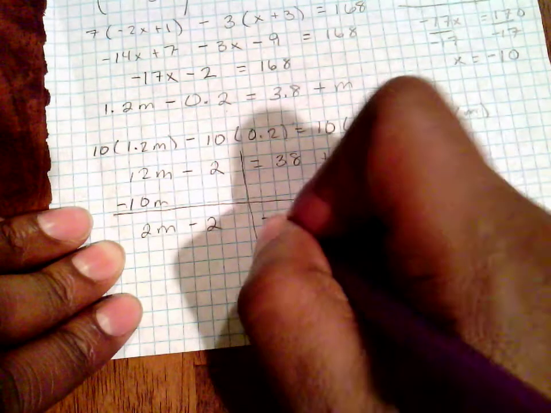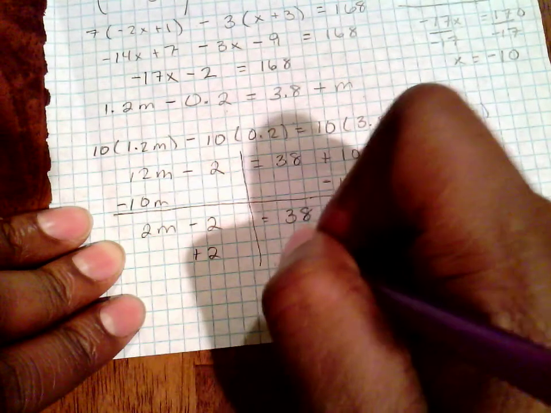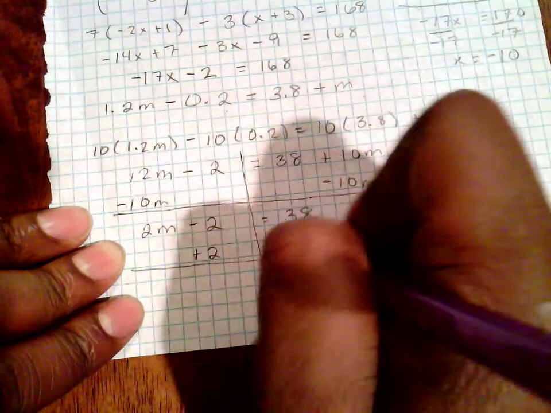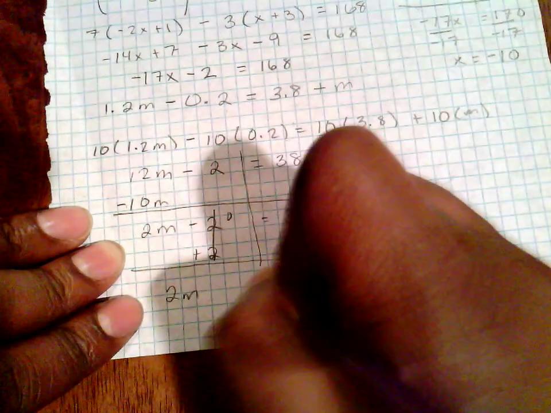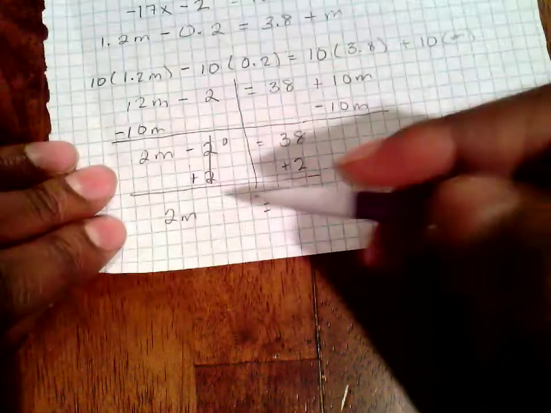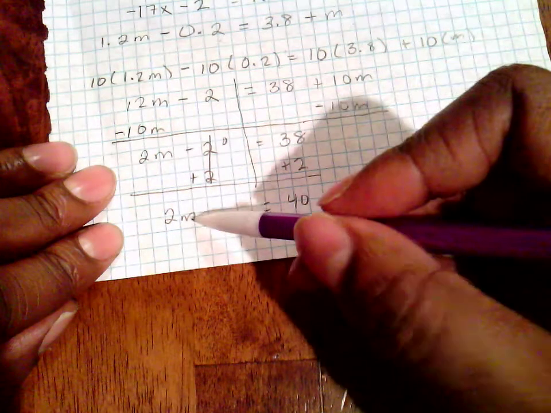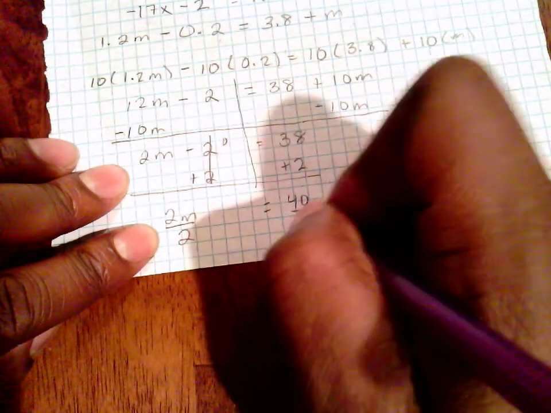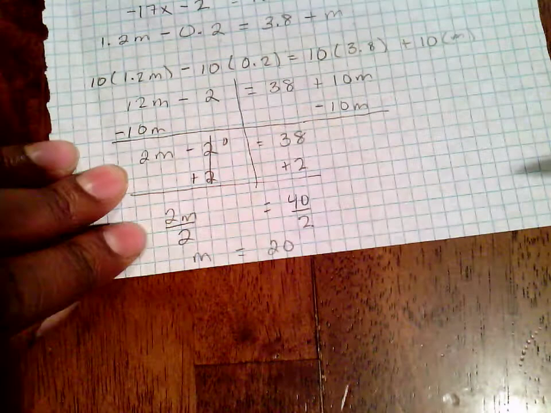So it gives me 2m minus 2 equals 38. And I'll add 2. I got 2m. 2's cancel here. 38 plus 2 is 40. And 2 times some number gives me 40. I know 2 times 20 will give me 40. So m is equal to 20.